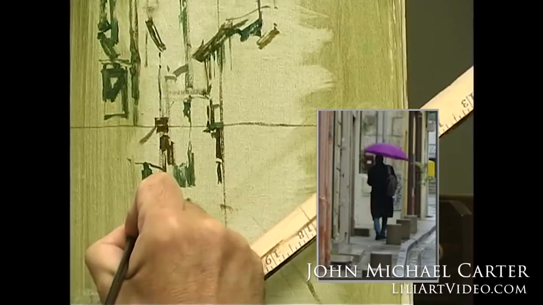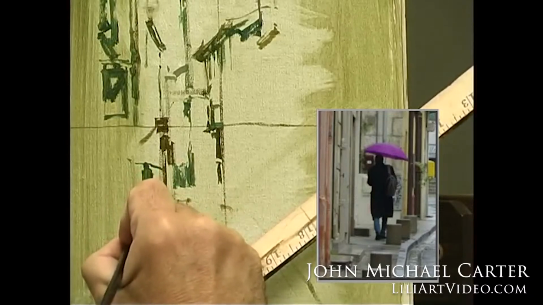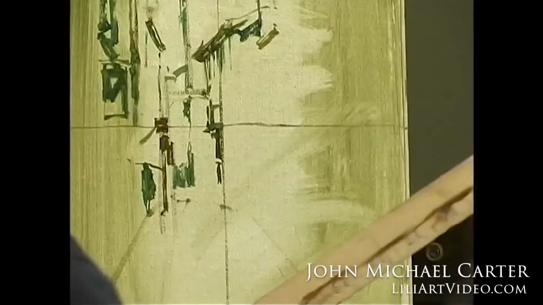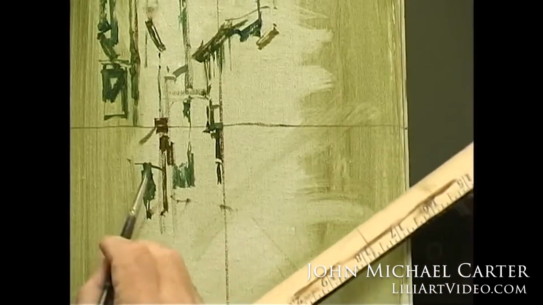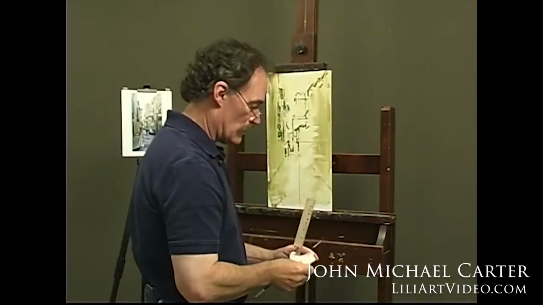Try to avoid making her too symmetrical, so we'll allow the coat to stick out to one side. Let's see. I think I'm going to move her a little bit.